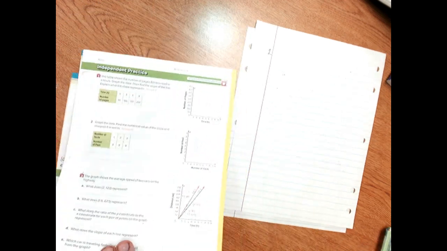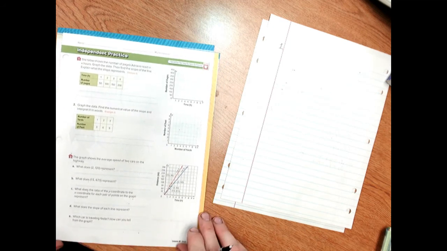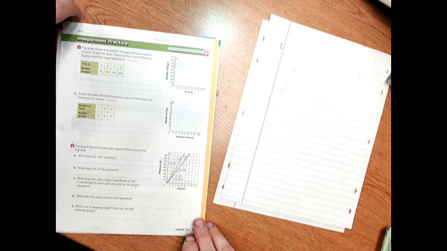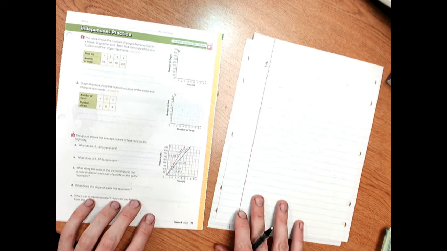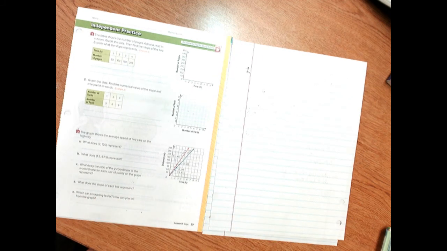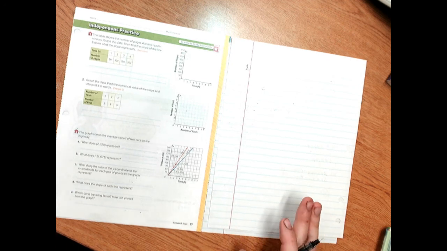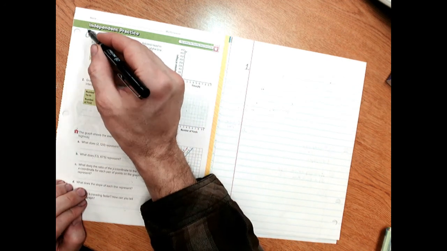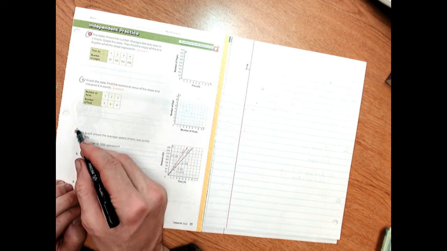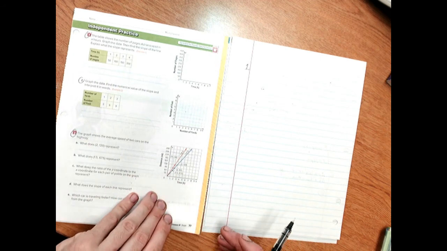Next page. This page I want you guys to try and do on your own, but I will do the first one with you because I made some mistakes on the other one.